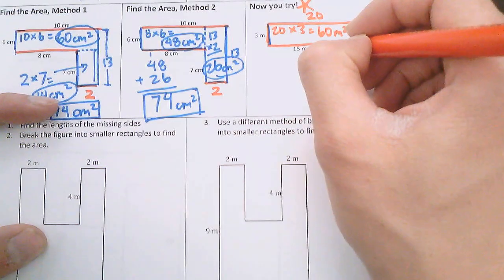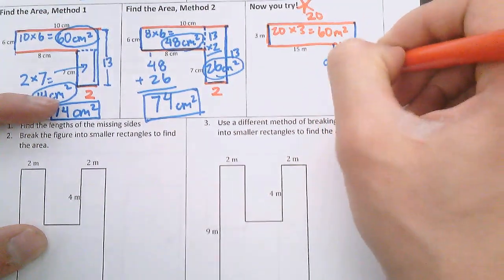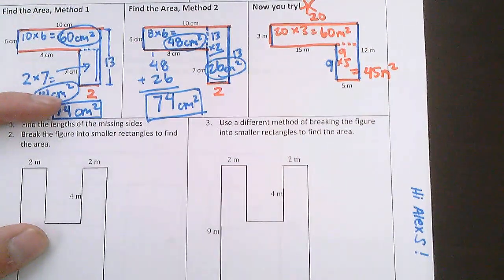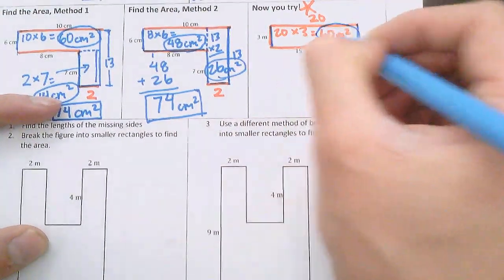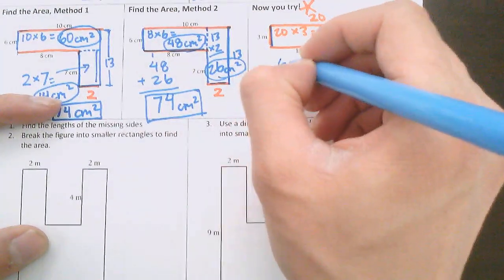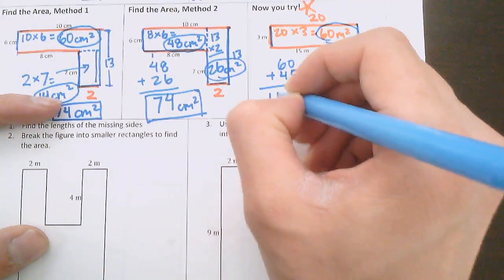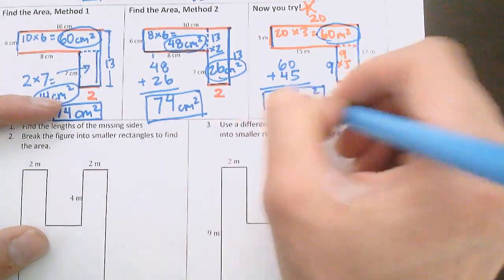So it's going to be 9 times 5, which is equal to 45 meters squared. And we just got to add these two up. So I have 60 plus 45, which gives me 105 meters squared is the area of the whole figure.